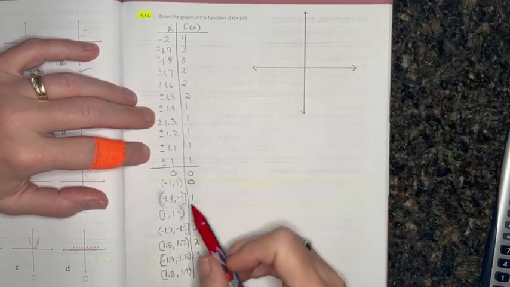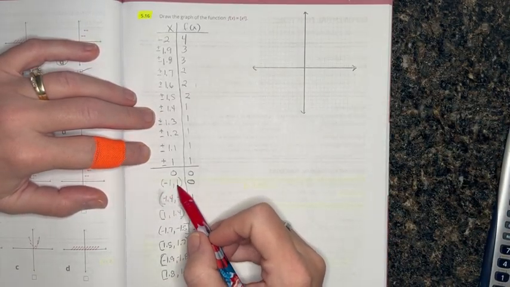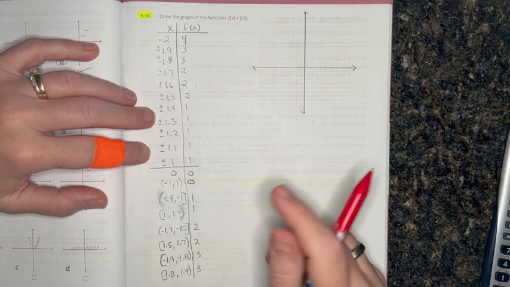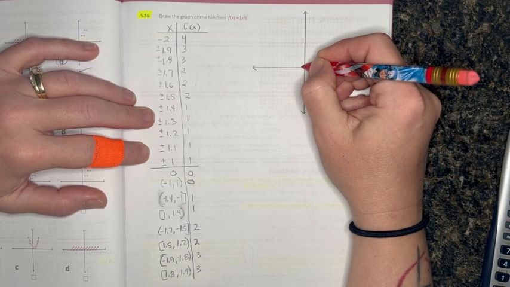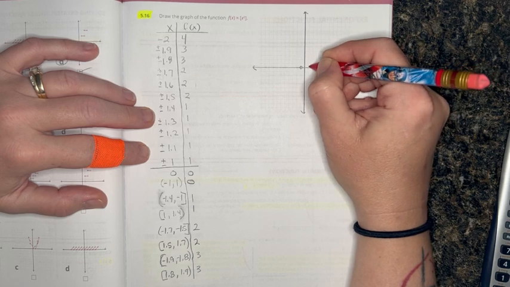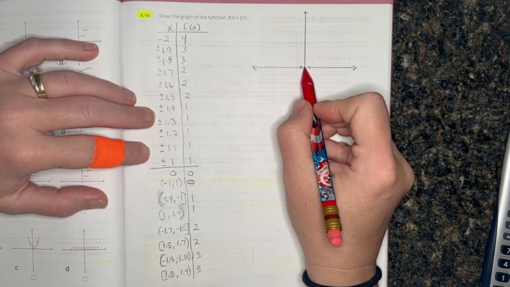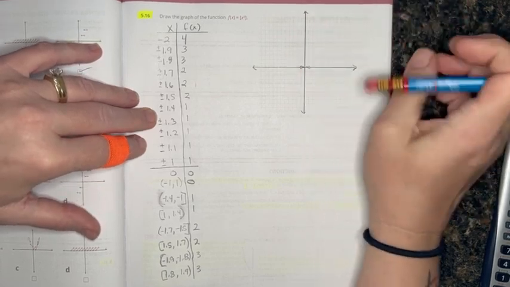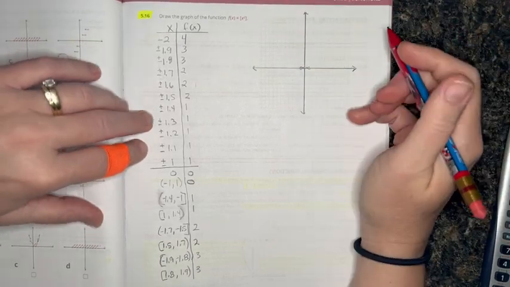Here's my graph. I know between -1 and +1, neither of those included, mind you, our answer is 0. So open circle, this graph is so tiny, and there's our step, right? Okay.